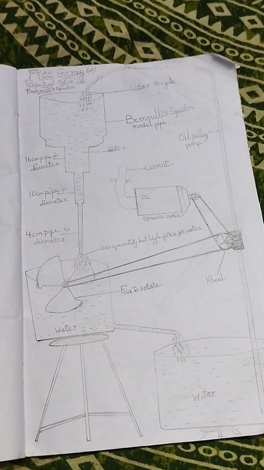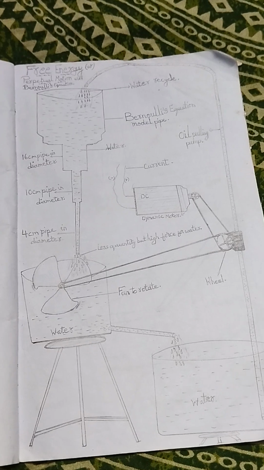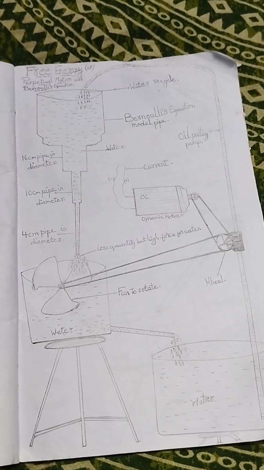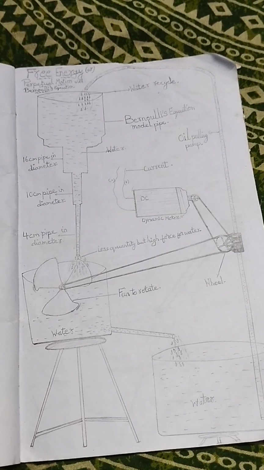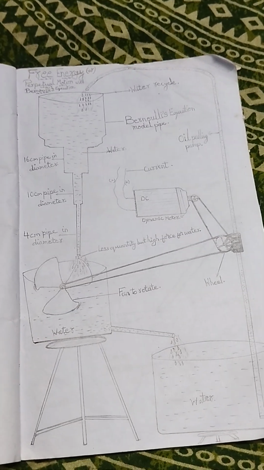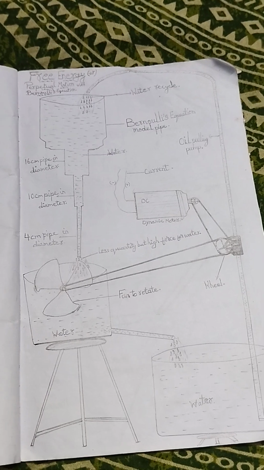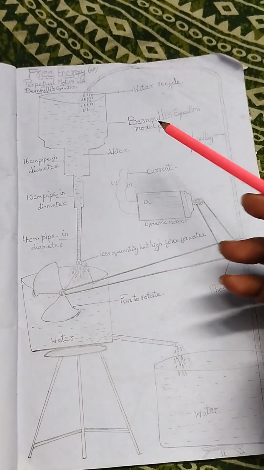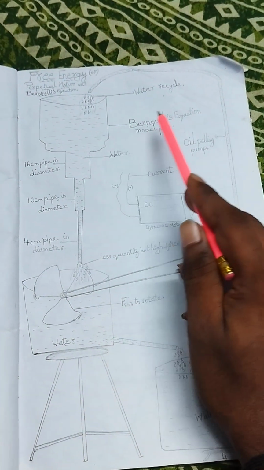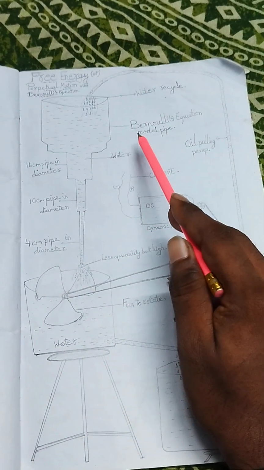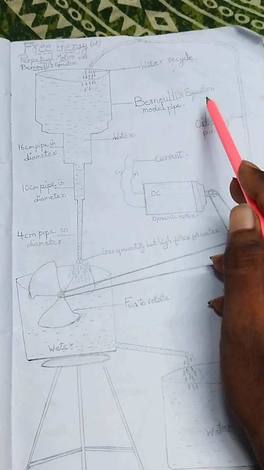This happens because when we are on the ground floor, the tank will be upstairs, on the second floor, third floor or upstairs, and the water flowing from there goes through a pipe built on the Bernoulli's equation model.